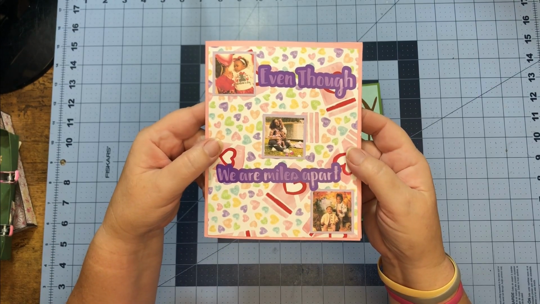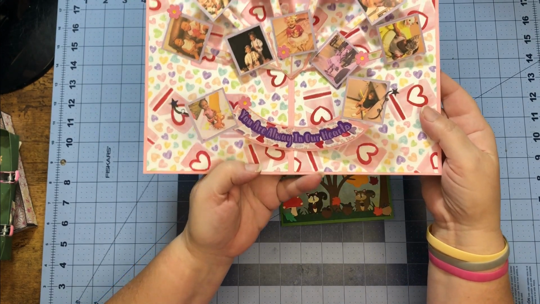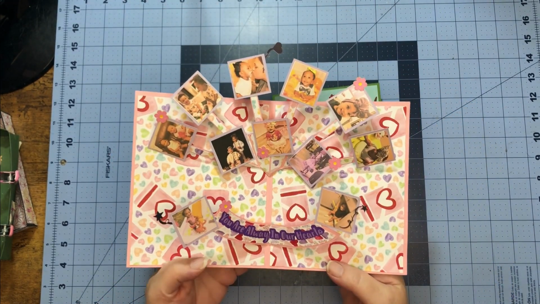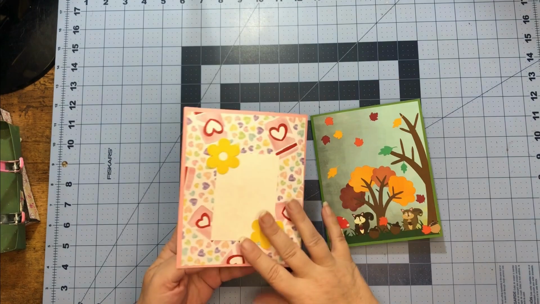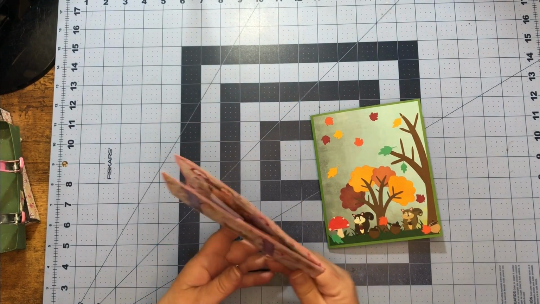And this says, even though we are miles apart, you are always in our hearts. And I'm just loving how this card turned out. And then, of course, on the back, we have a nice little place where we can write a message.